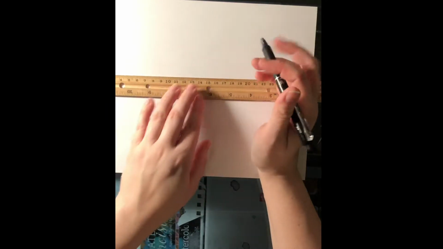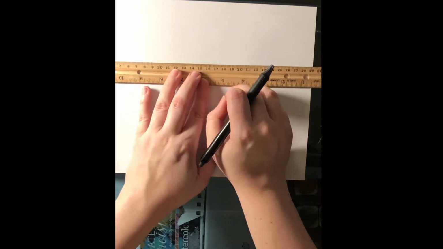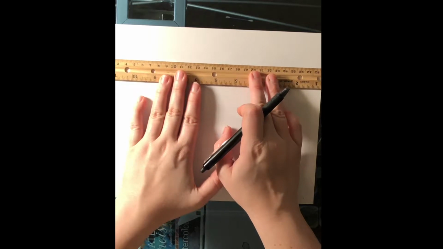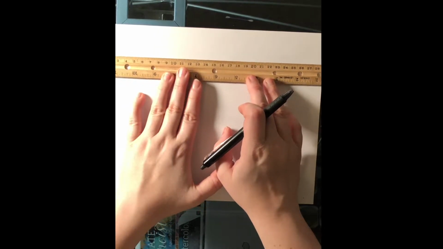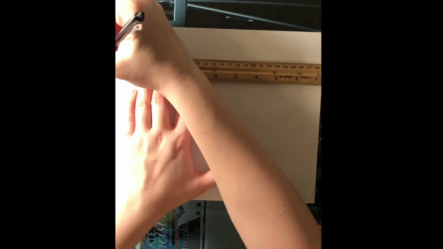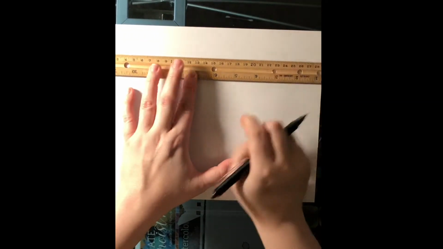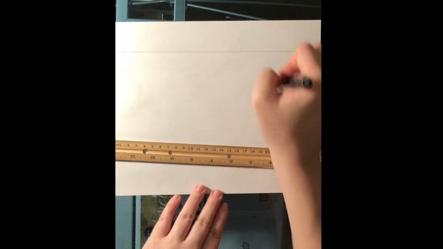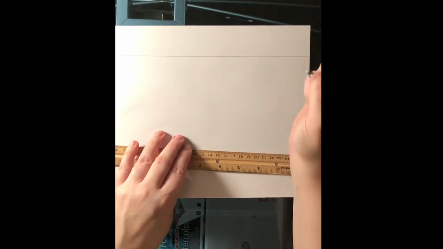So you first want to create a horizon line, and for the city I would probably make my horizon line pretty close to the top of the paper. The horizon line is where the sky and the ground meet. So this is all going to be your ground, and then you're going to have a little bit of sky up here.